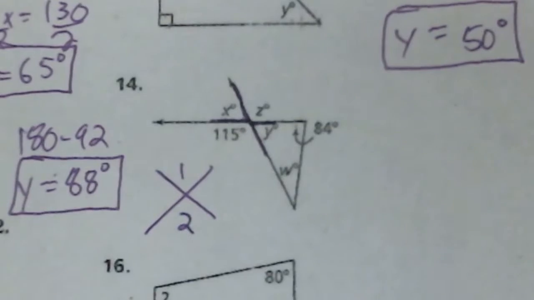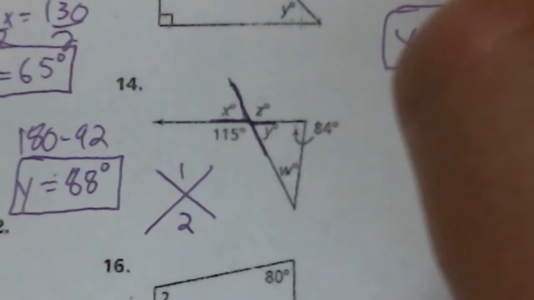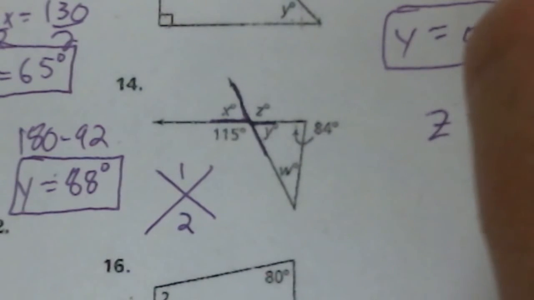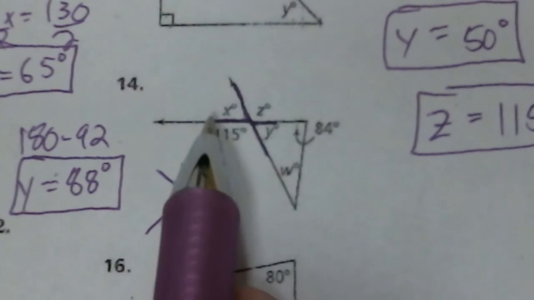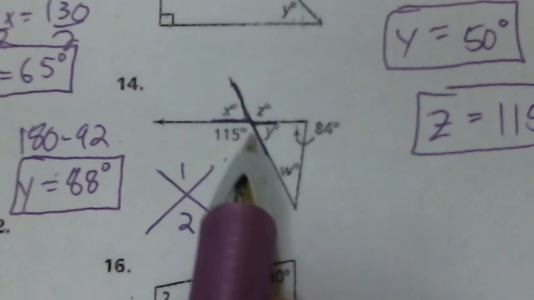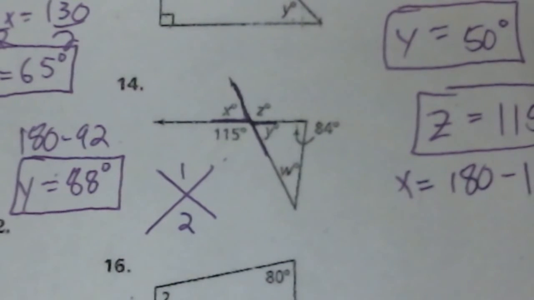Angles 1 and 2. Those are vertical angles. They're across from each other, so they're going to be congruent. So if this guy is 115, what is Z? Z is across from it, so Z is also going to be 115 degrees, vertical angles. 115 and X form a linear pair. They form a straight line, so X is going to be equal to 180 minus the 115. So X is going to be equal to 65 degrees.